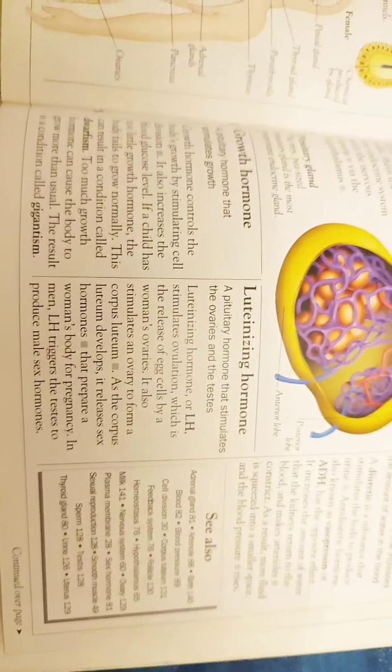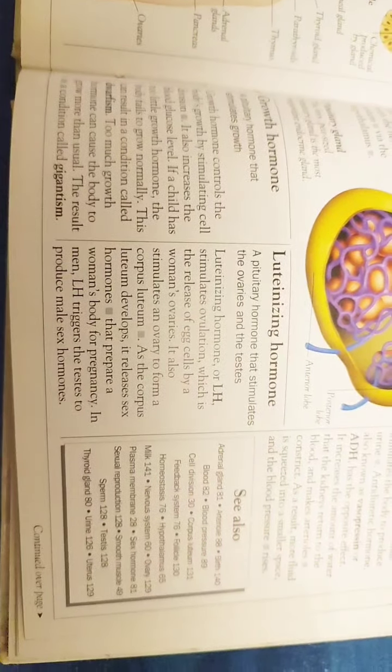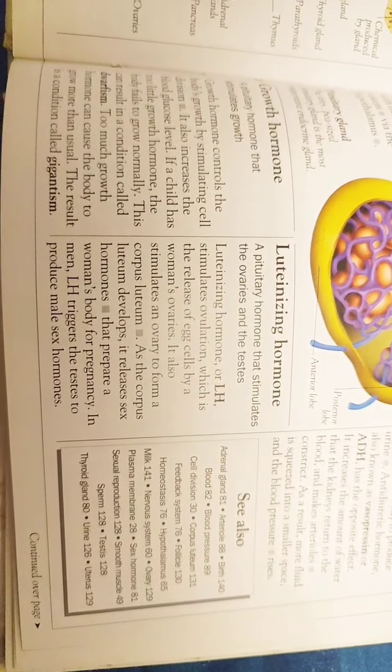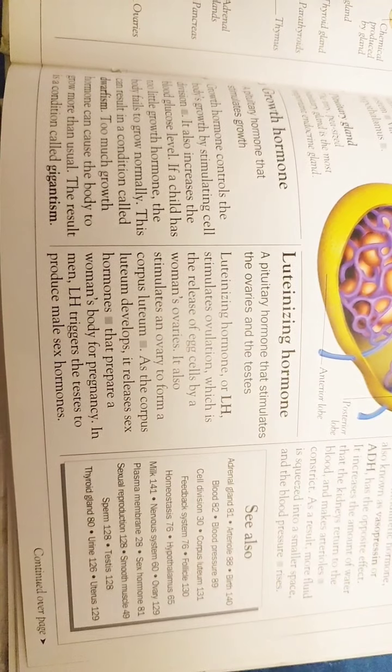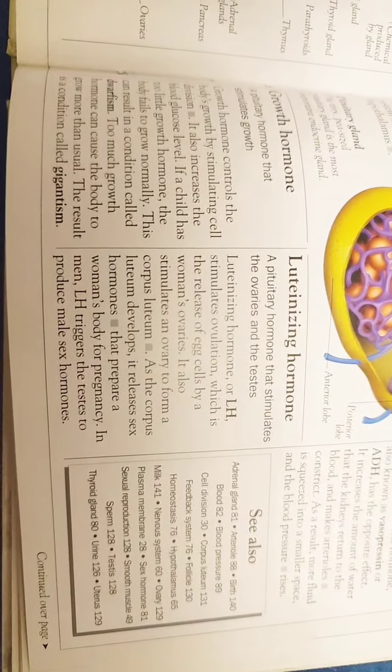Then comes the luteinizing hormone, a pituitary hormone that stimulates the ovaries and the testes.